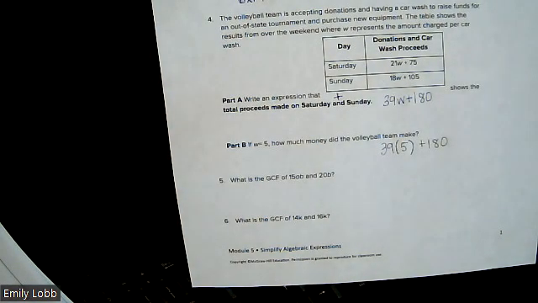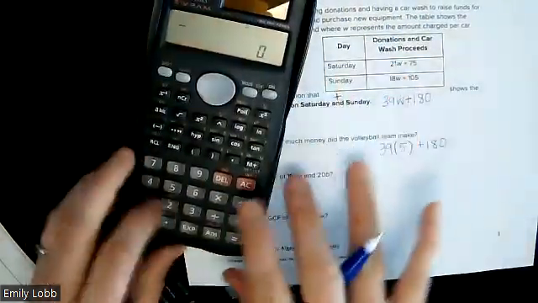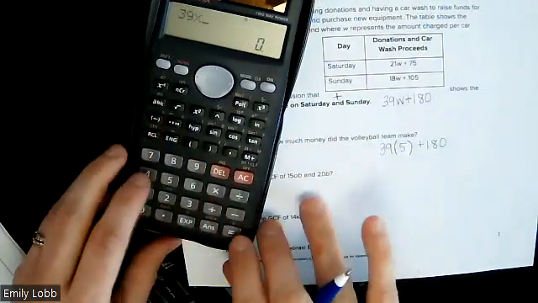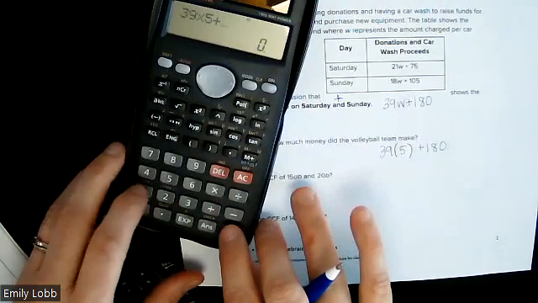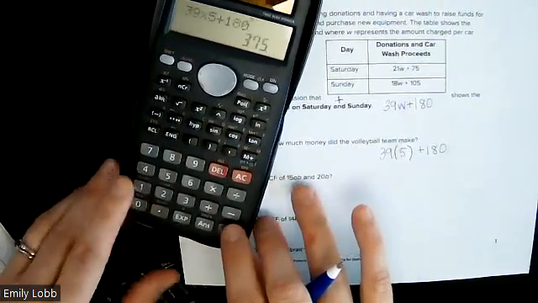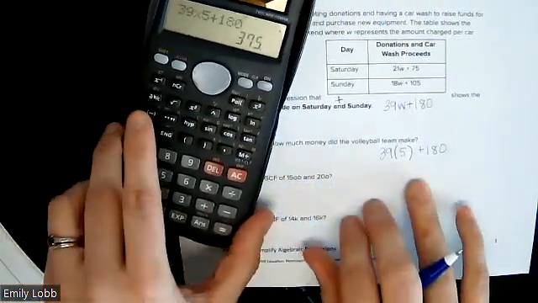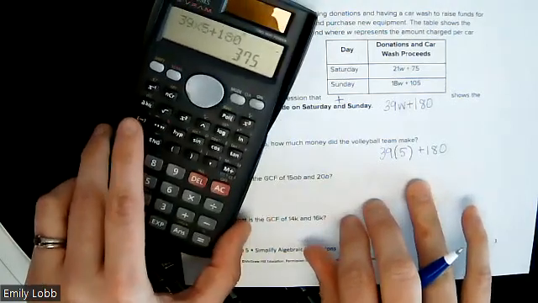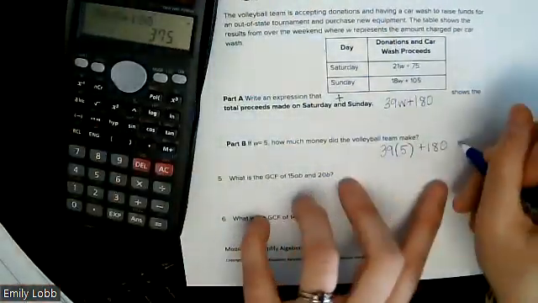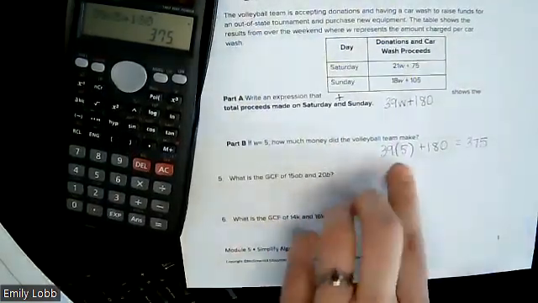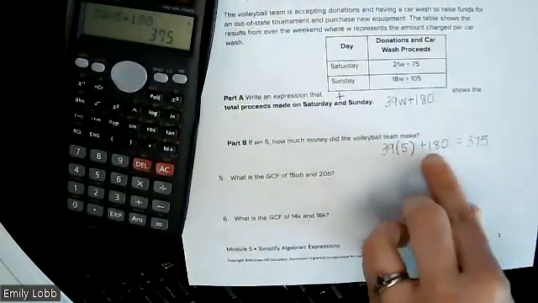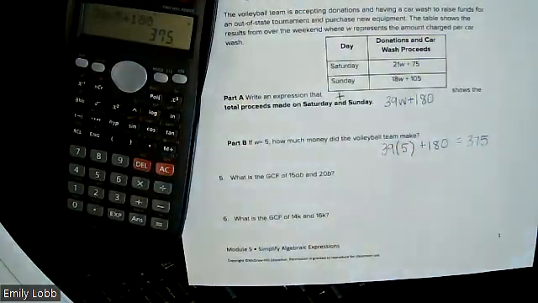So you can simply put this into your calculator. 39 times 5 plus 180. 375? Is that what you guys got? Yeah. All right. So this equals 375. Should you show your work? Yes. Show me what you're putting into your calculator so I know how you got that answer, right?